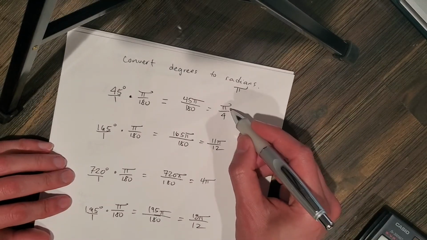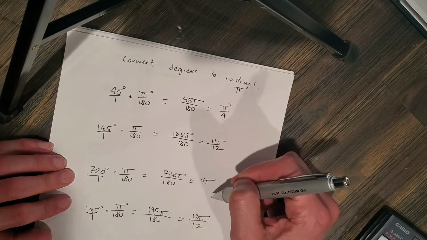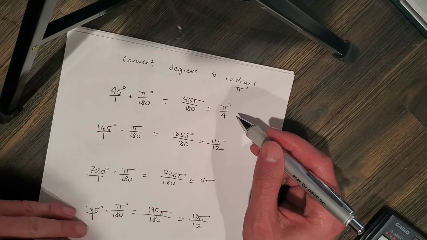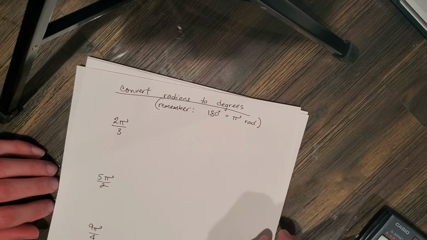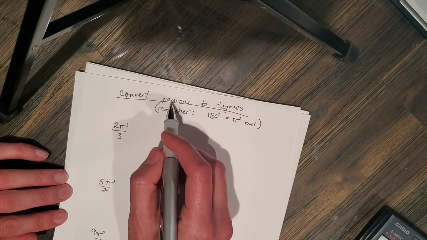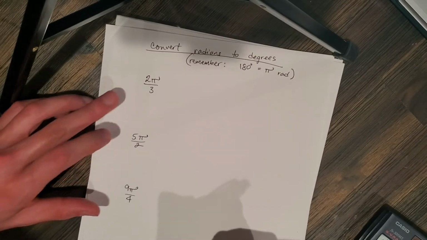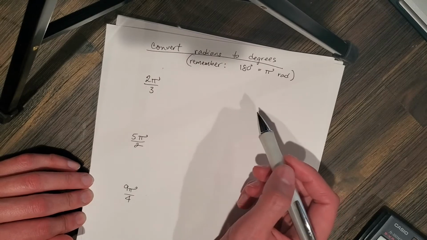Notice how all these have the pi symbol in the answer. Why? Because I'm in radians now. So radians will always have the pi. Okay? All right. Now, last one. What if we're going in the other direction? Converting from radians to degrees. Now, notice here all these will have pi in the problem because we're going from radians to degrees now.